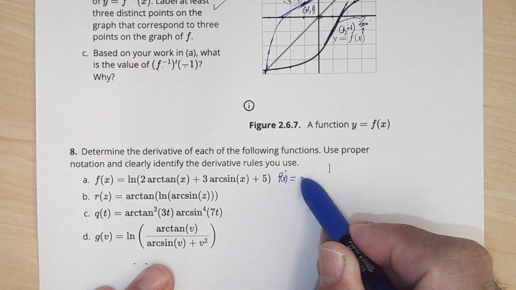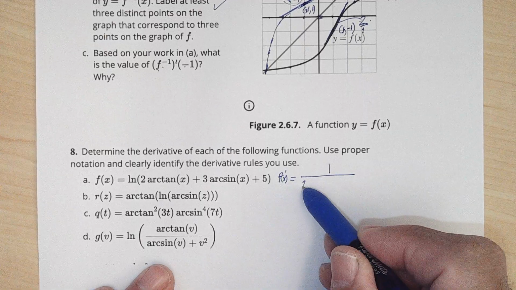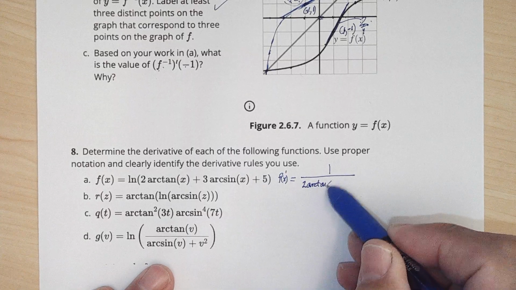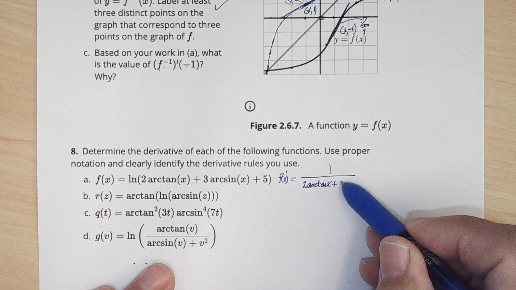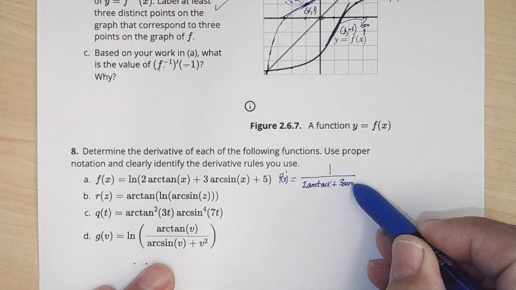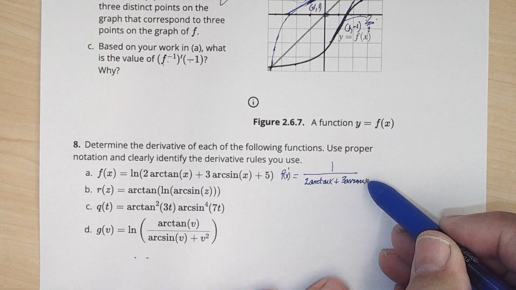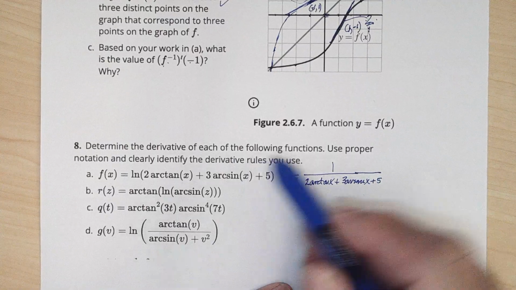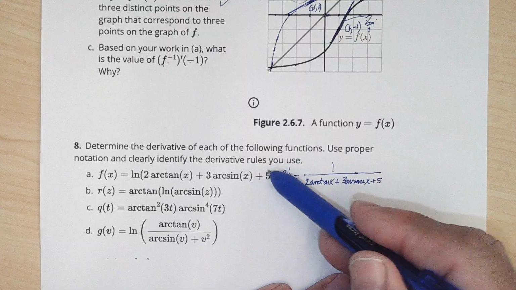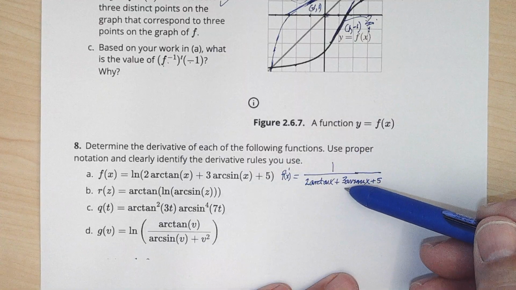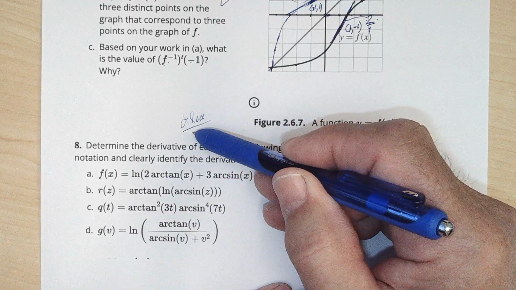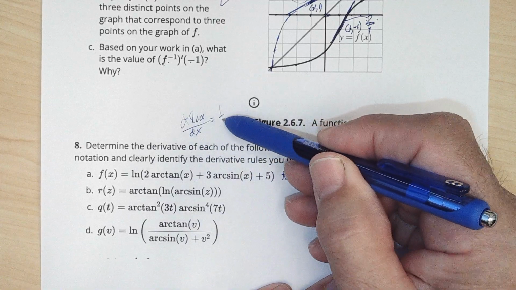So I'd have 1 over all of that stuff, 2 arctangent x plus 3 arcsine x plus 5. The derivative of ln of anything is 1 over it, because the derivative of ln x dx is 1 over x.